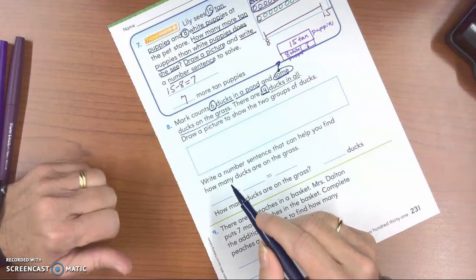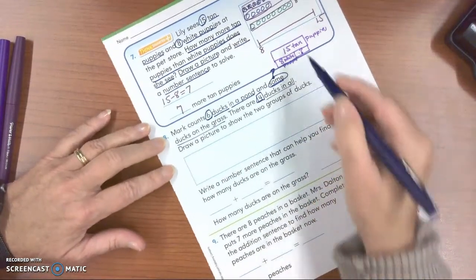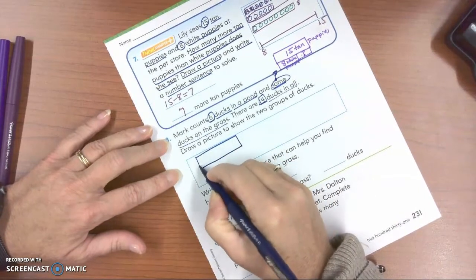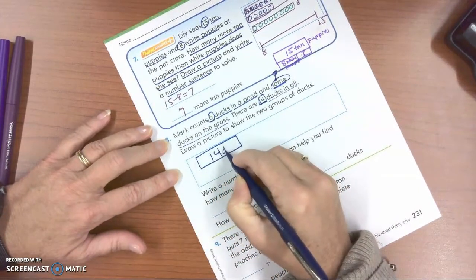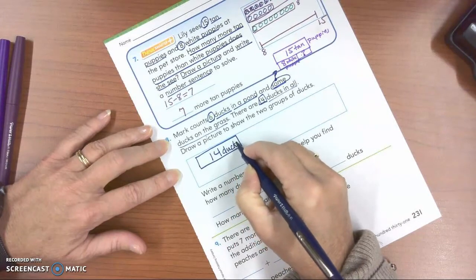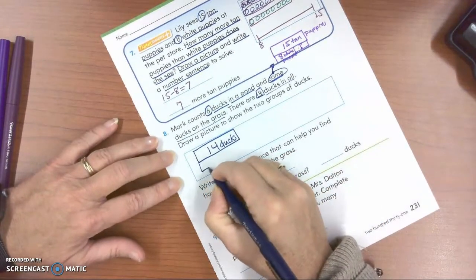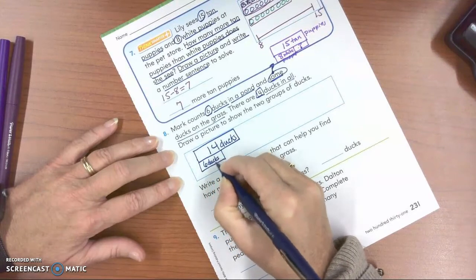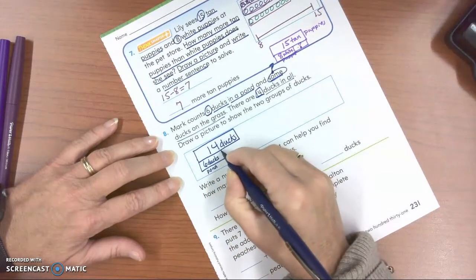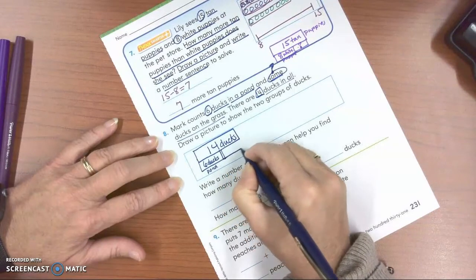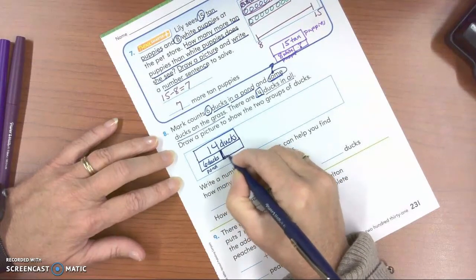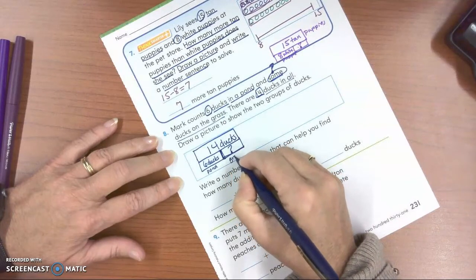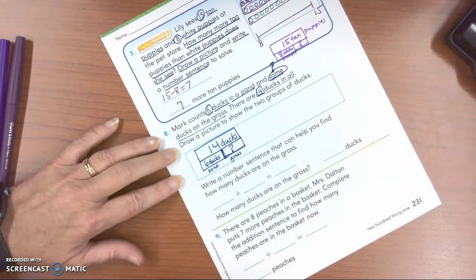So we can draw a picture. Let's do that bar model up here. So we have a total of 14 ducks. And we have 6 ducks, and those are on the pond. Okay? And then we have some ducks that are in the grass, and we don't know those ducks. So it's a part-whole model.